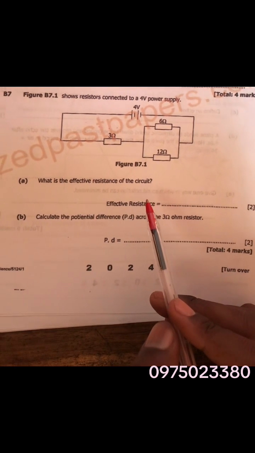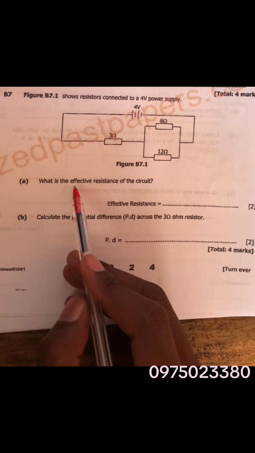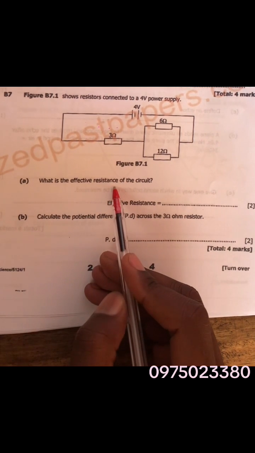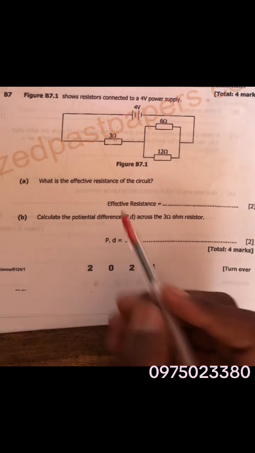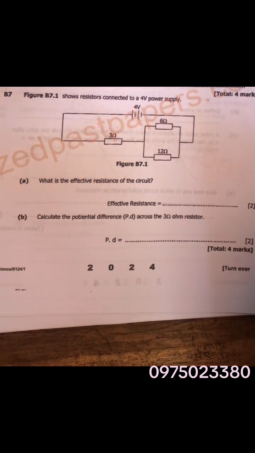So what does this really mean? To calculate the effective resistance simply means to find or to calculate the total resistance in this circuit. So how do we calculate the effective resistance?